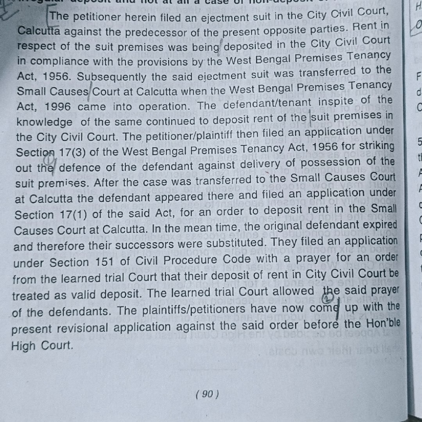The petitioner herein filed an ejectment suit in the City Civil Court, Calcutta against the predecessor of the present opposite party. Rent in respect of the suit premises was being deposited in the City Civil Court in compliance with the provisions of the West Bengal Premises Tenancy Act 1956. Subsequently, the said ejectment suit was transferred to the Small Causes Court at Calcutta when the West Bengal Premises Tenancy Act 1996 came into operation.